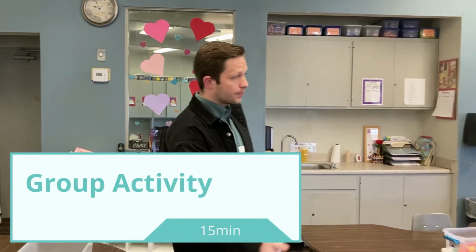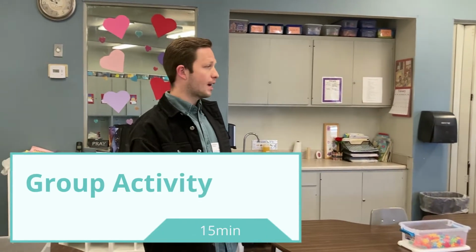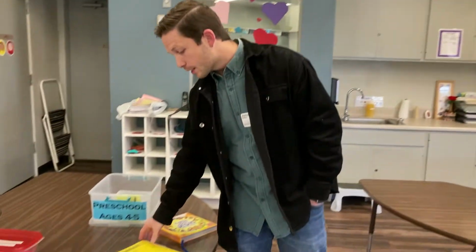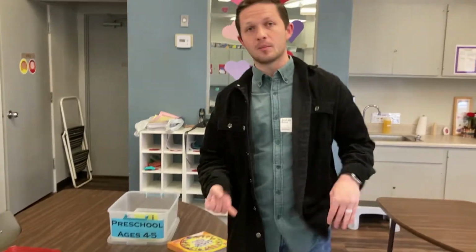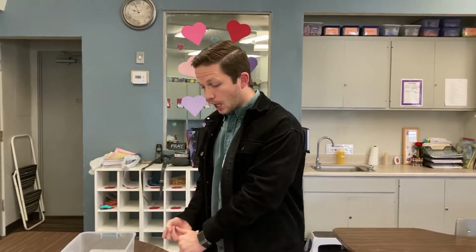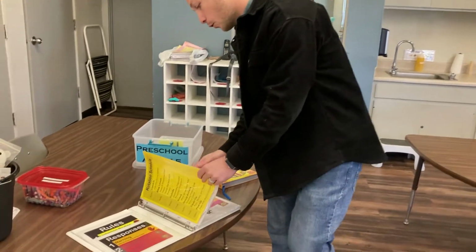Next on the list is group activity. Obviously, we'll clean up snack time. The room will look nice and tidy. Once the room is clean, you can transition to group activity. Group activity can mean a variety of things. It can mean taking out the coloring pages that are found in your folder.